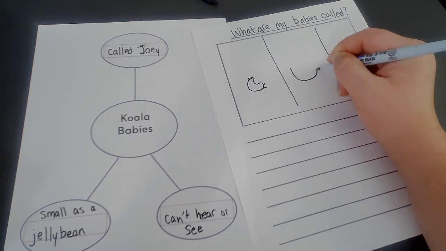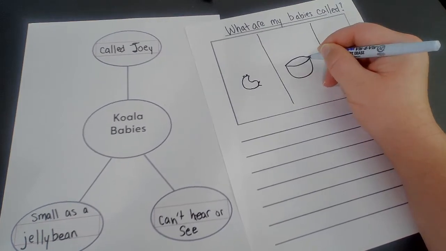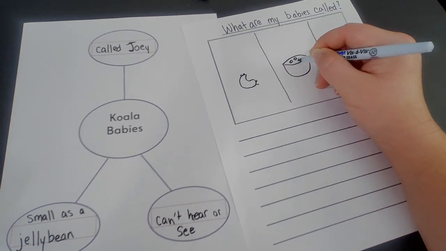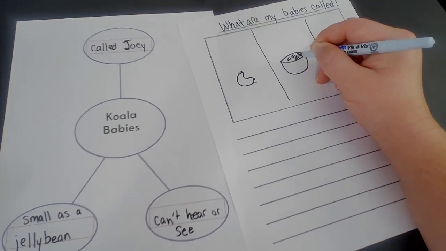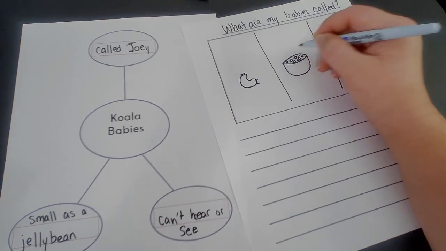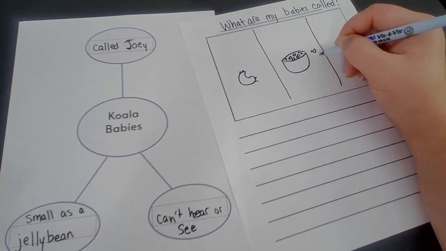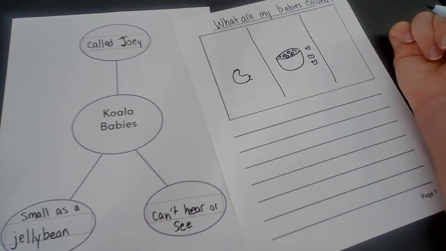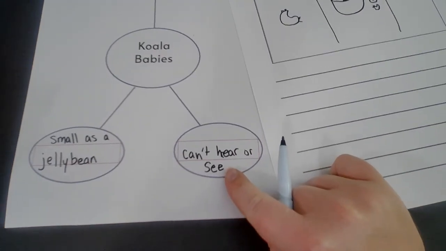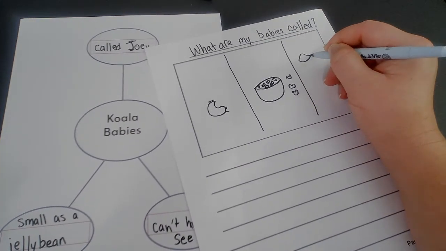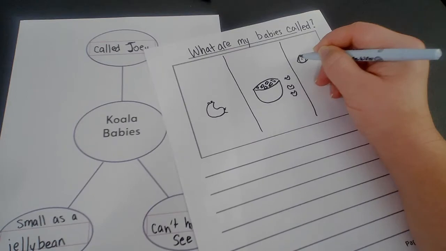And then it's as small as a jelly bean. So I'm going to have a bowl. And I'm going to put some jelly beans in it. And maybe I'll get my markers and I can color my jelly beans different colors. Okay, and then it can't hear or see. I'm going to draw an eye. It can't see.